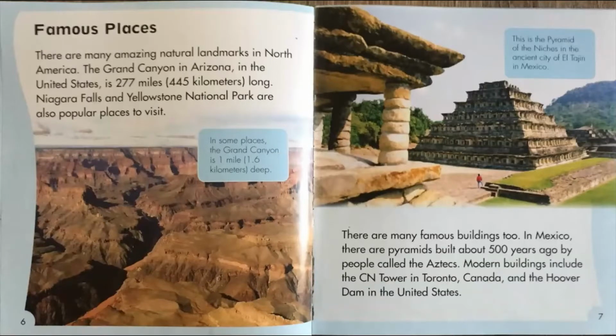Famous places. There are many amazing natural landmarks in North America. The Grand Canyon in Arizona in the United States is 277 miles long. Niagara Falls and Yellowstone National Park are also popular places to visit. There are many famous buildings too.